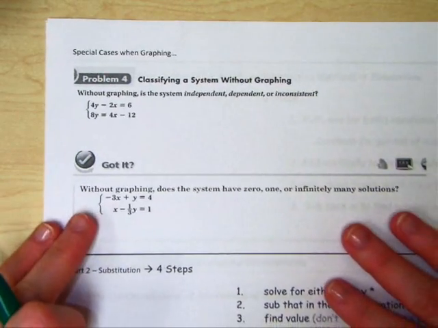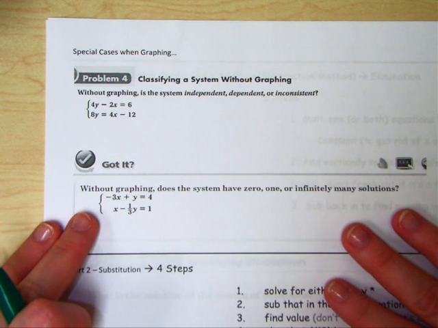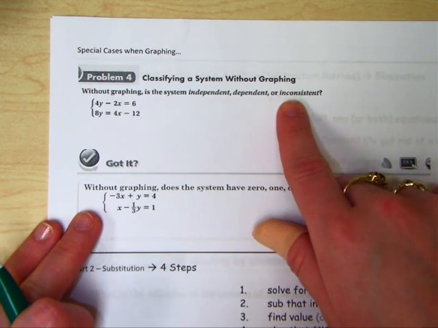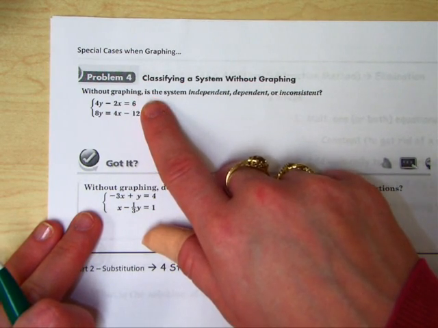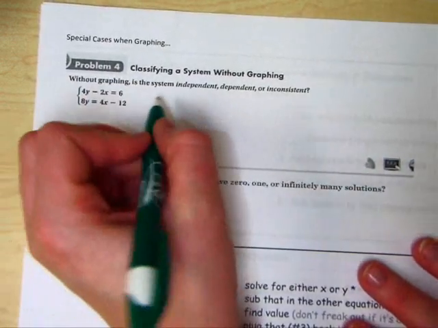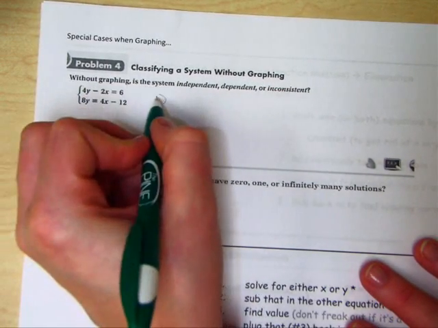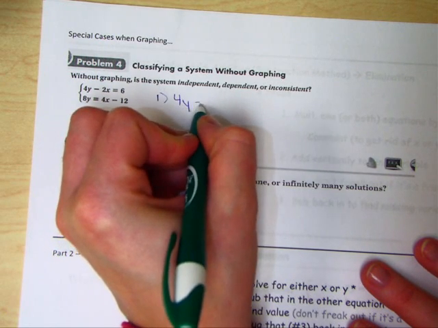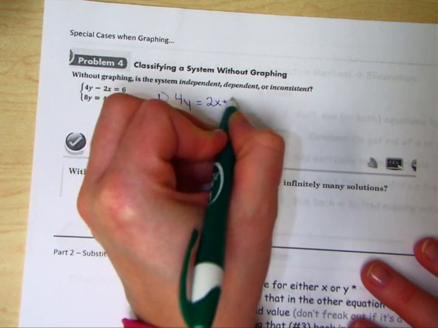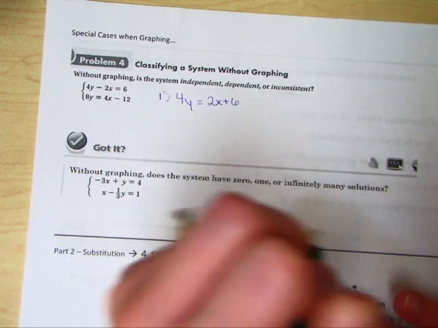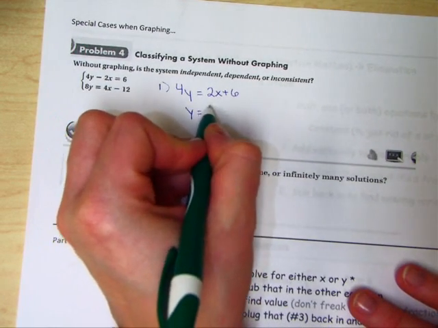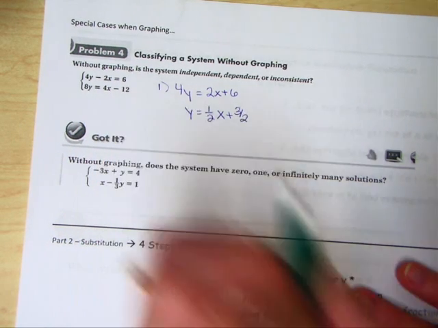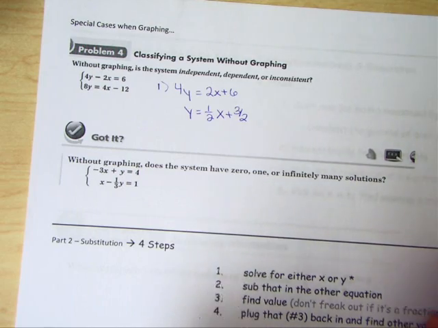In problem 4, the title says to classify without graphing. Without graphing, is it independent, dependent, or inconsistent? We'll solve each one for y and compare. The first equation, let's solve it for y. So 4y equals a positive 2x plus 6, positive 2 because we moved it over, and y equals 1/2 x plus 3/2. Notice I reduced the fractions when I divide by 4.